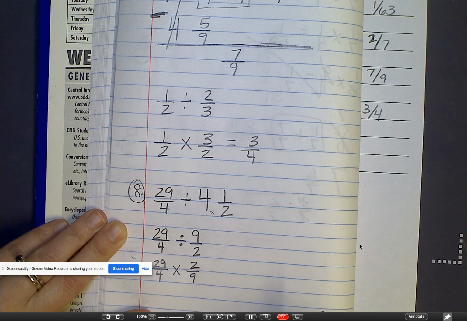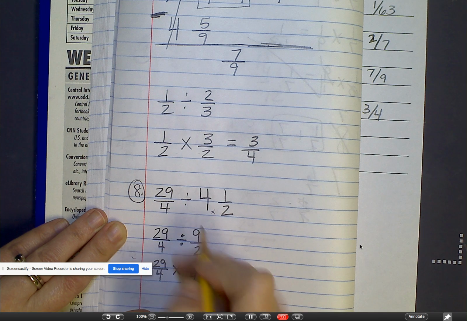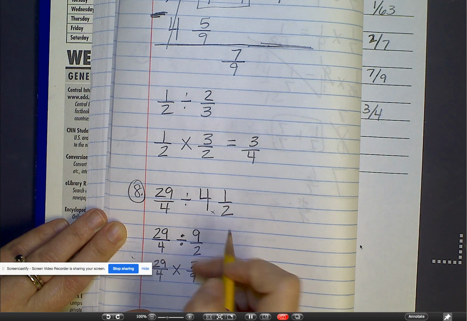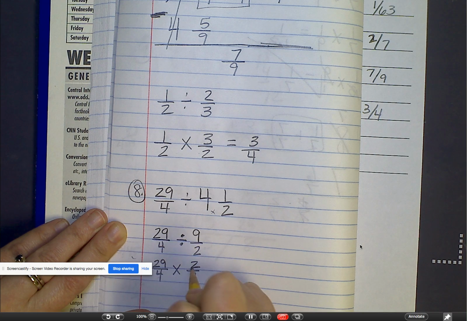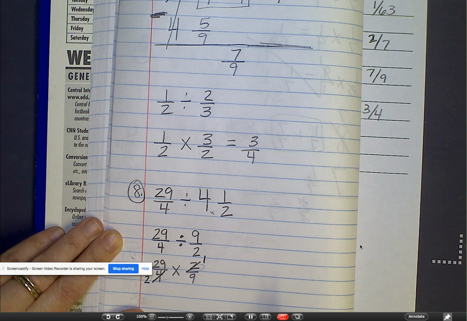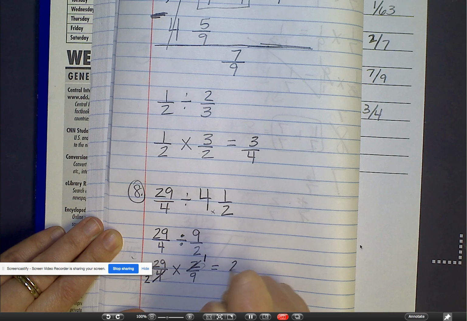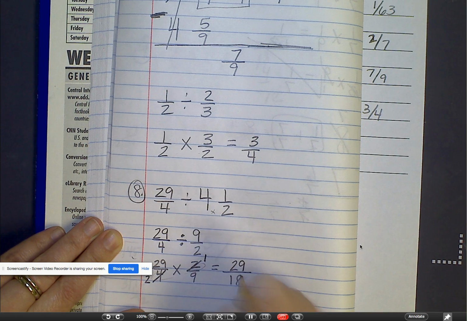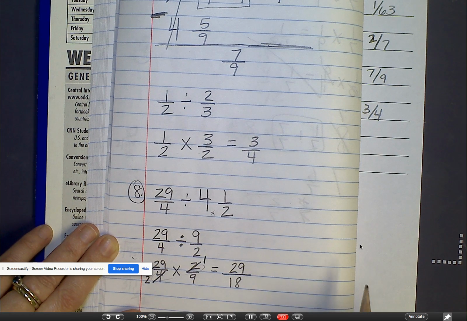In this case, I like to do the cross canceling just to make my number smaller. So I can take 2 out of this one. 2 goes into 2 once, 2 goes into 4 twice. And then 3 doesn't go into 29, so I'm just going to have to leave that alone. So that's 29 over 18. And that's an improper fraction.